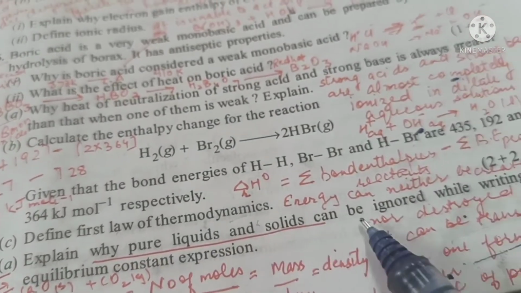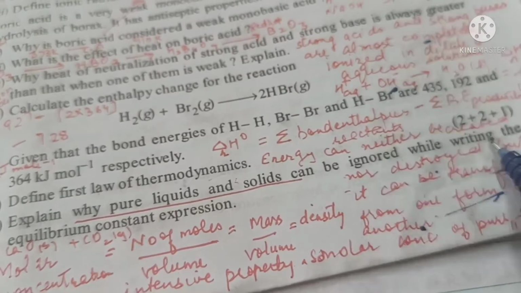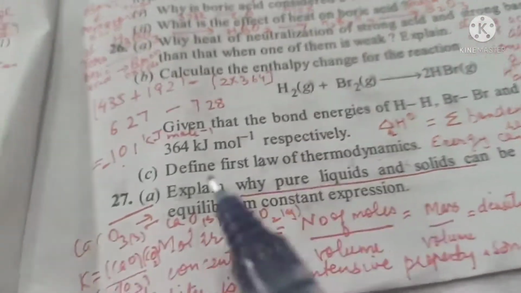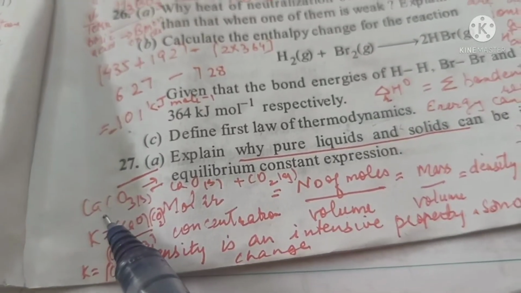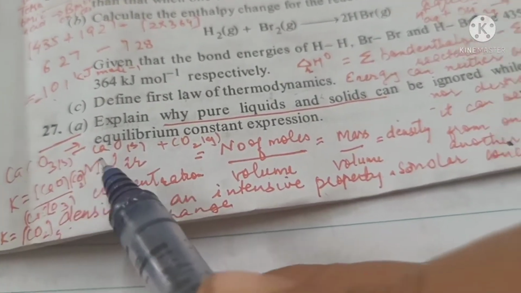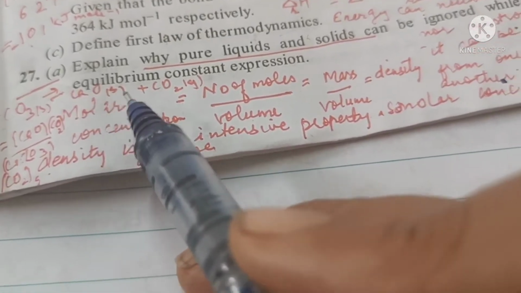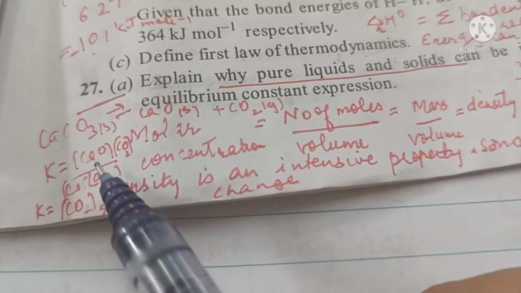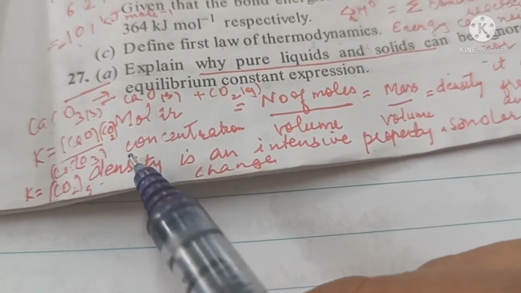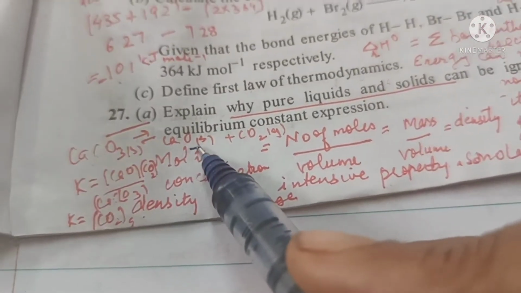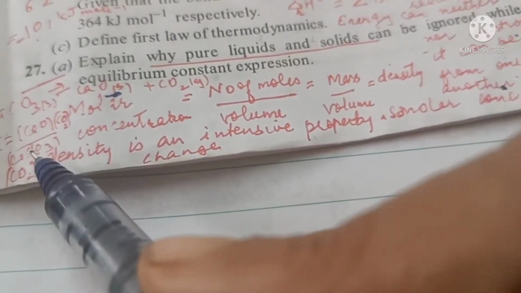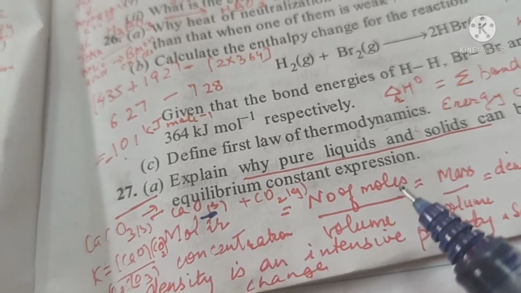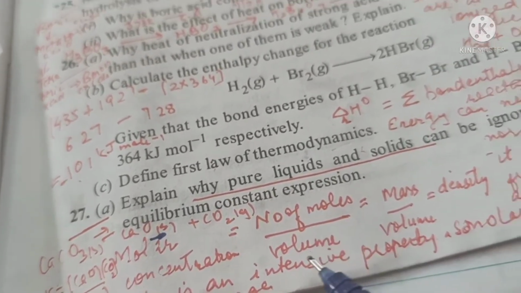Explain why pure liquids and solids can be ignored while writing the equilibrium constant expression. We will take the example of calcium carbonate solid decomposing to give calcium oxide and carbon dioxide. This is a reversible reaction. For this, the equilibrium constant will be the concentration of products upon reactants, but calcium oxide and calcium carbonate are in solid form. And we see from the definition, molar concentration is moles per liter or number of moles upon volume.